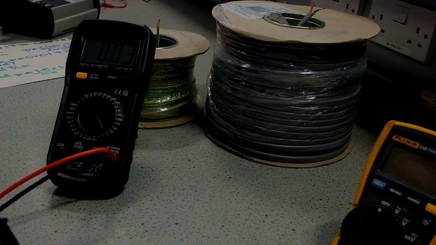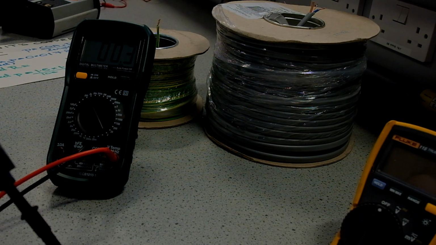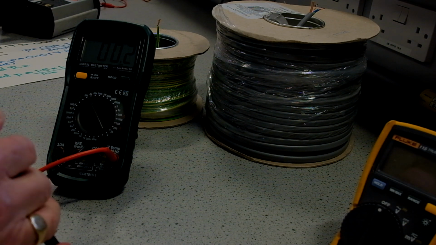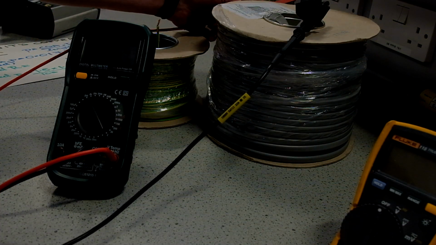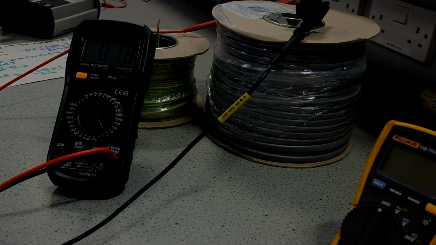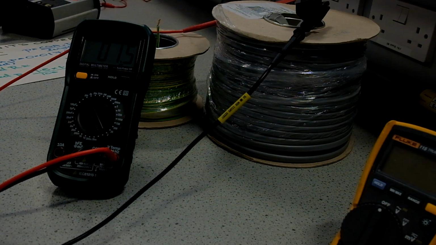It's coming down to about 0.2, 0.3. So let's subtract 0.2 and measure it to see if we get consistency of results. It's going to settle down, it's measuring 1.5. If we subtract 0.2 from that, we get 1.3, which does match up with the calibrated meter.